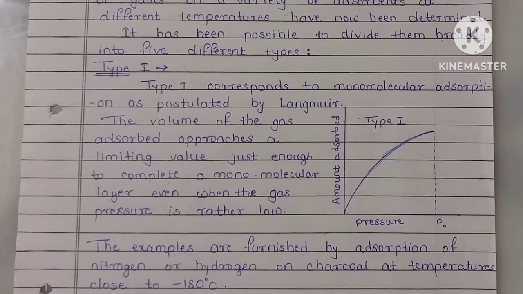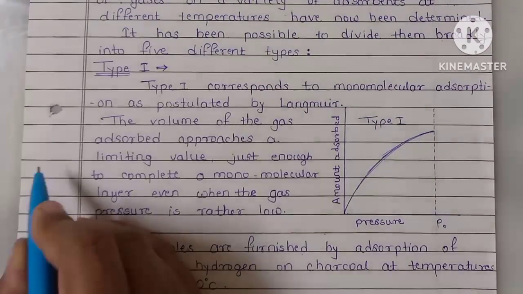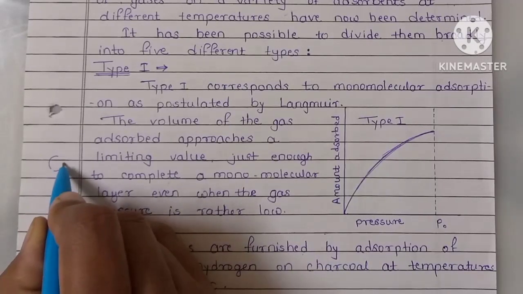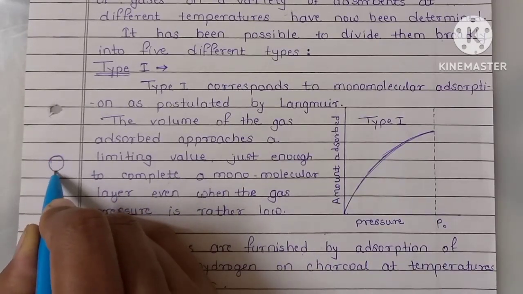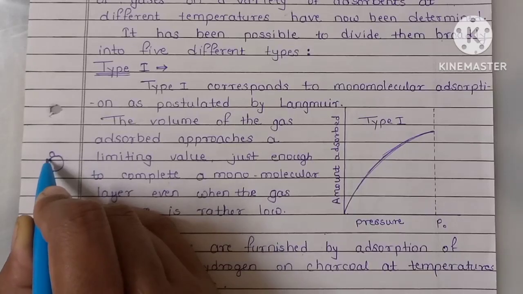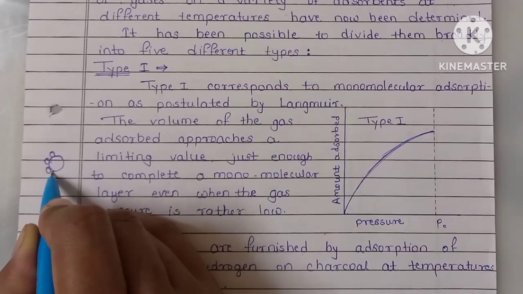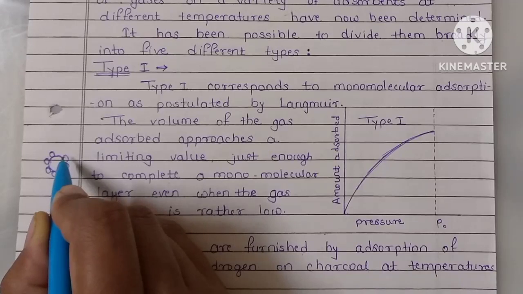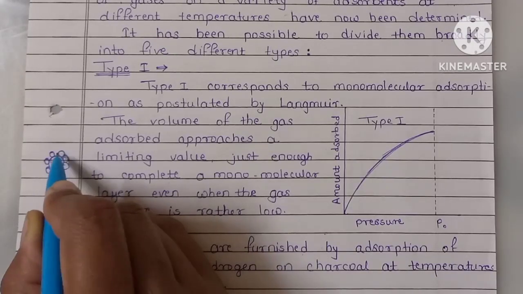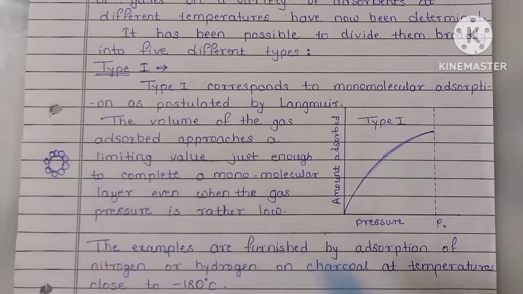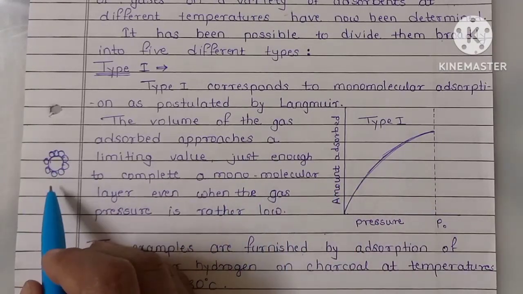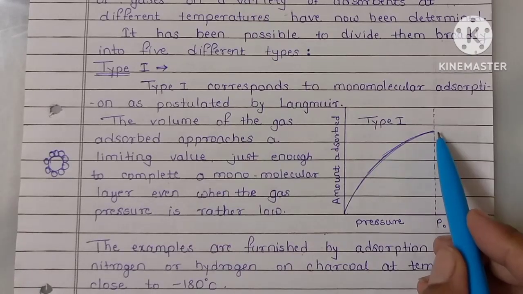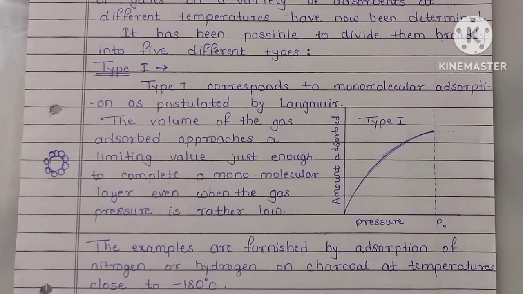For example, in the Langmuir adsorption isotherm we learned that a monomolecular layer is formed. Consider this is the surface area, and on this surface the first monomolecular layer is adsorbed. As the pressure increases, the adsorption also increases, but further increasing pressure can't adsorb any more molecules. Here this is the steady state.